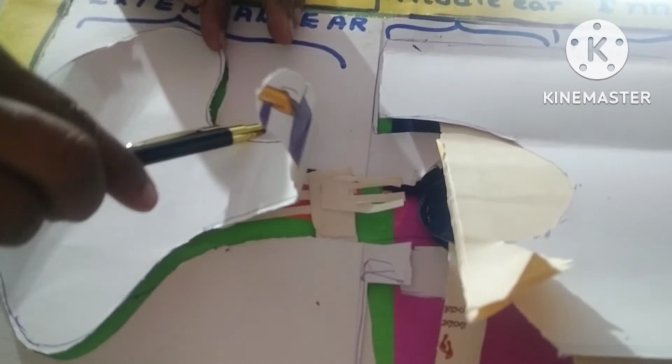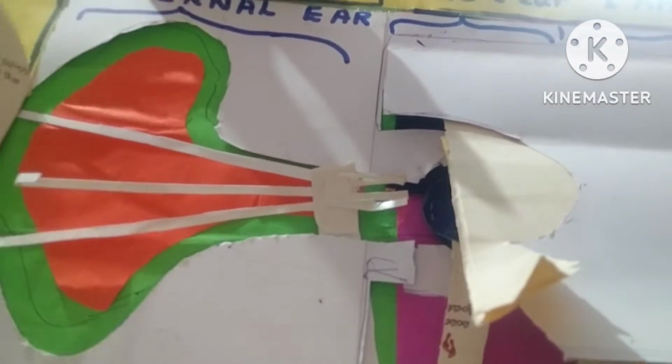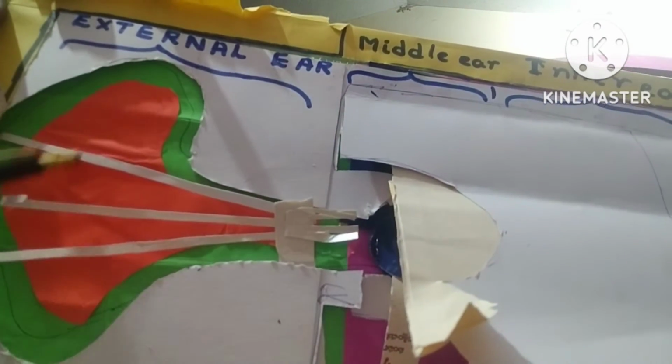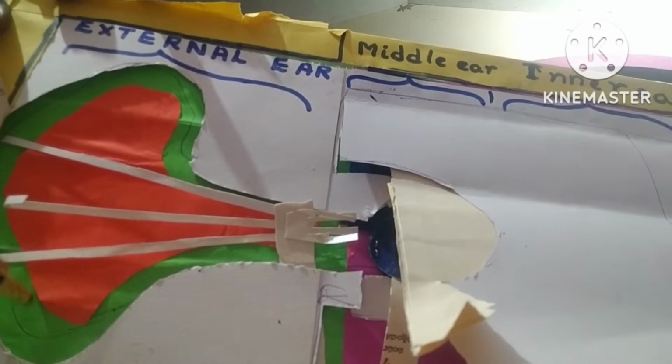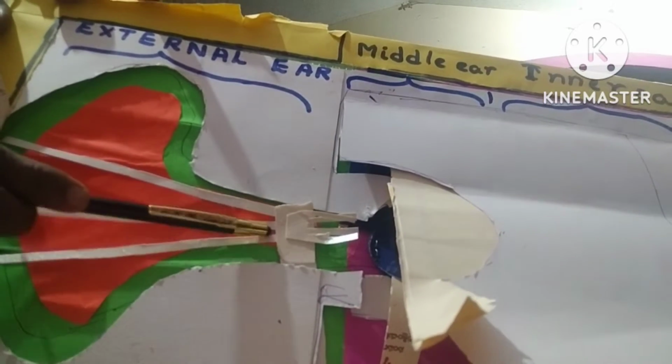It is the visible part of the ear on either side of our head. It is a flap-like structure called pinna. This is also called the external ear. It leads to the ear canal. This is the ear canal.